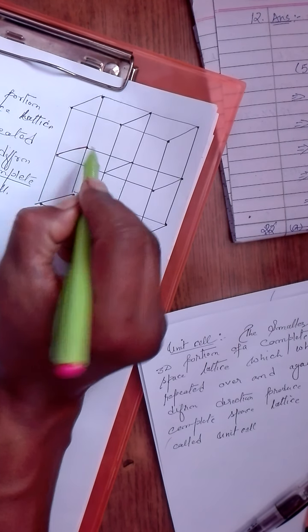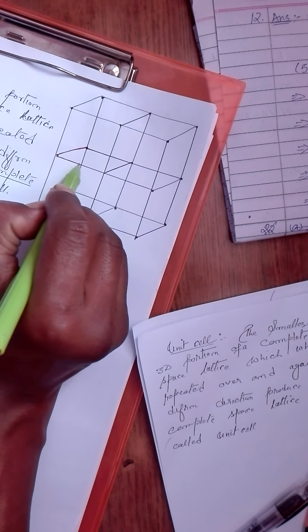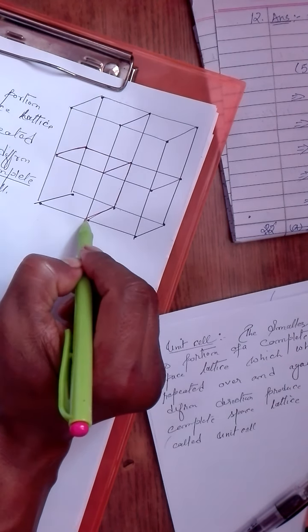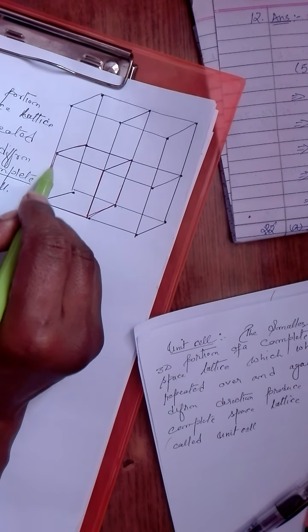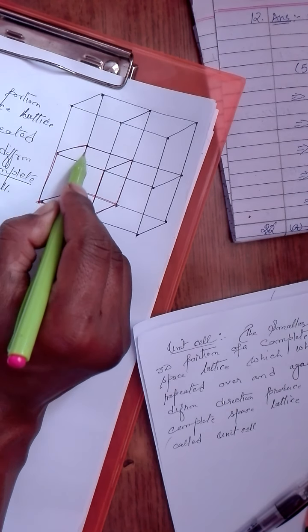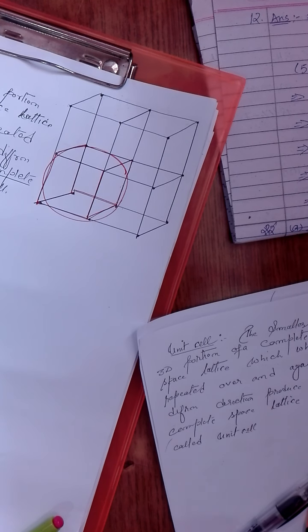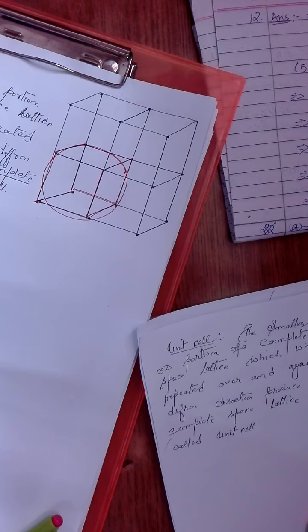Now if you see, what is the smallest 3-dimensional portion of this complete space lattice? It is the smallest, which means it is only smaller in size, but it gives us the exact geometry of the complete space lattice. If you see carefully, you will find that this is the smallest 3-dimensional portion of this complete space lattice. It is known as a unit cell.